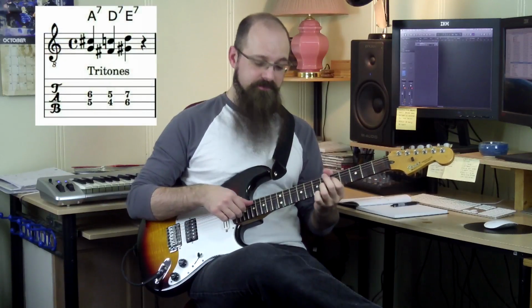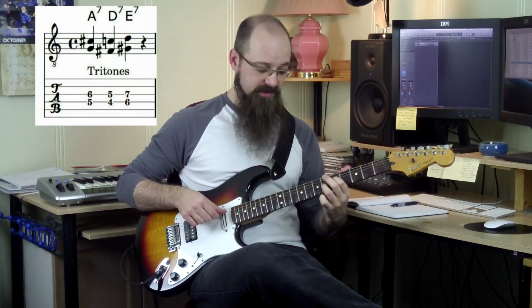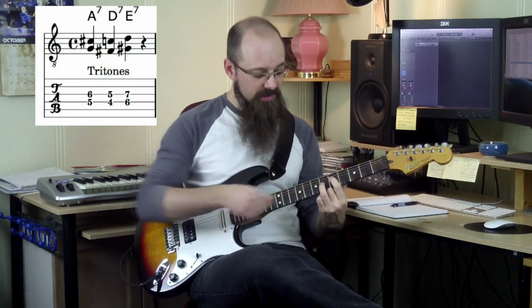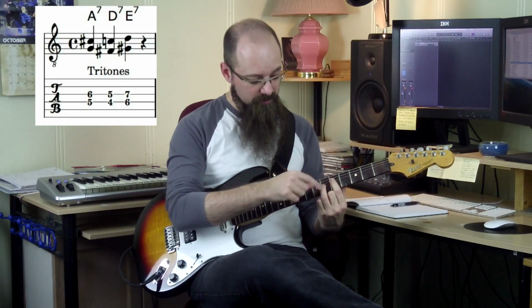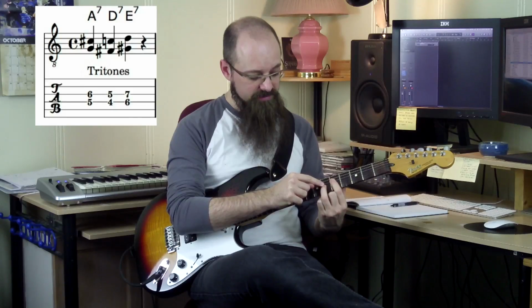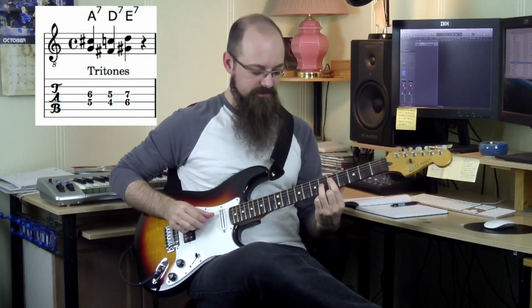C sharp and G. And I do the same for all the other chords in the progression, for D7 and for E7. Now you will see this becomes incredibly easy to play because the tritone of A7 is again this C sharp and this G. I'm on the 3rd and 4th string and I'm playing the 6th fret on the 3rd string and the 5th fret on the 4th string.